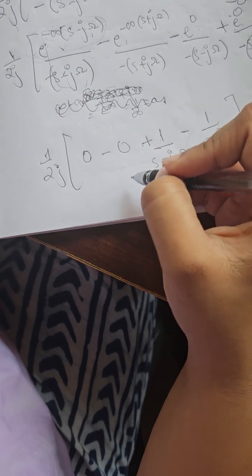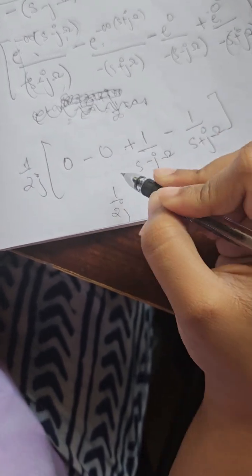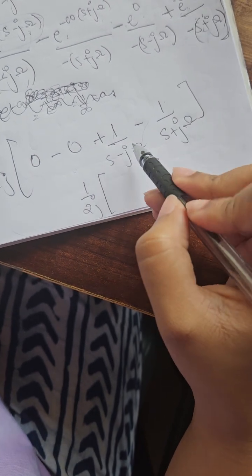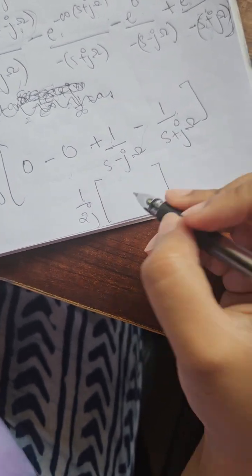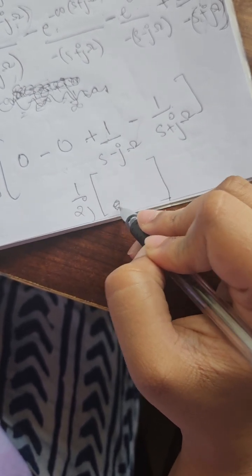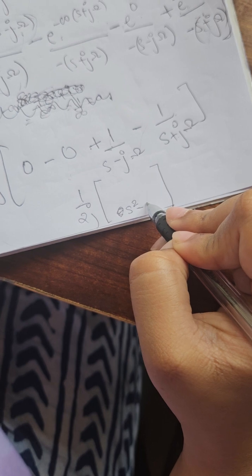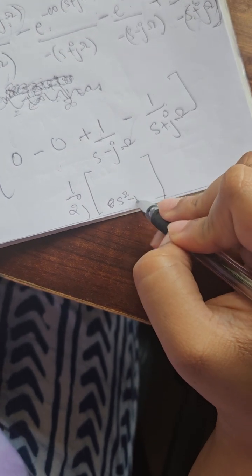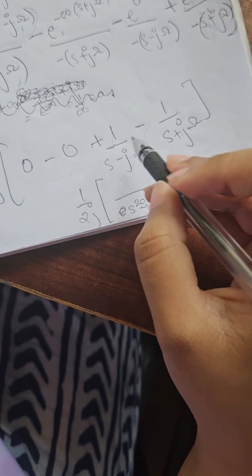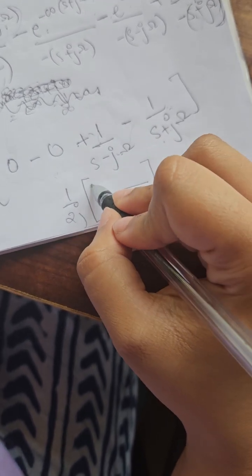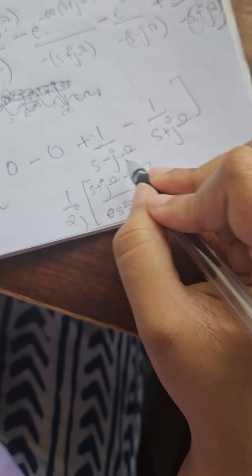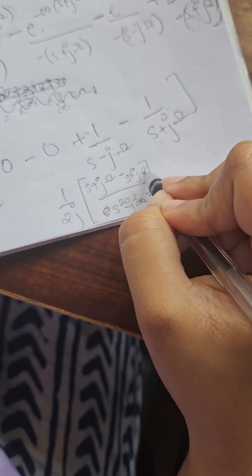Anyways, going on. Now we get 1 by 2j, and we're just going to do a really quick LCM. You just take this up, multiply these two, and you're going to get, because this is an a minus b, a plus b formula, we can just write it as s square minus j square omega square, and I'll tell you what you can do about that in a second. That's your denominator. Just put that to the top. You get s plus j omega minus s. Minus and minus become plus j omega.